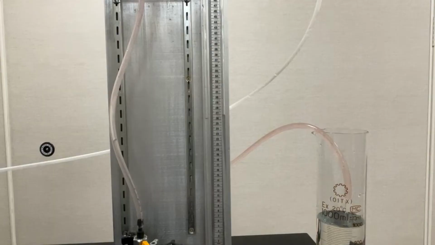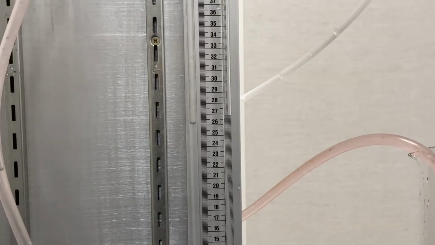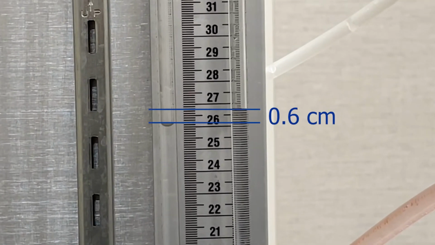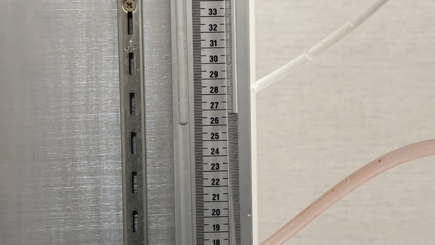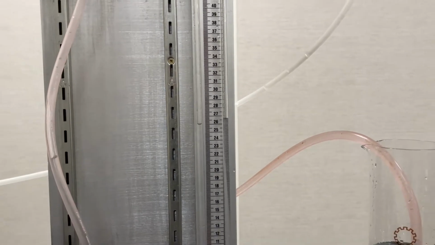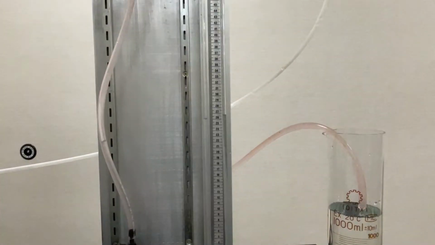The second piece of the hydraulic gradient is the difference in head pressure between the two manometers. This can be read off the manometers during steady state flow as you are discharging the water. Here we see that the upper manometer has a reading of 26.8 centimeters, while the lower shows a reading of 26.2, thus giving us a difference in head heights of 0.6 centimeters or 0.06 meters. With that, the required measurements for the hydraulic gradient are complete.